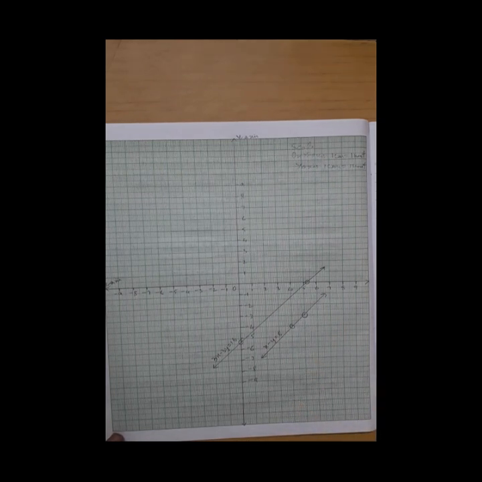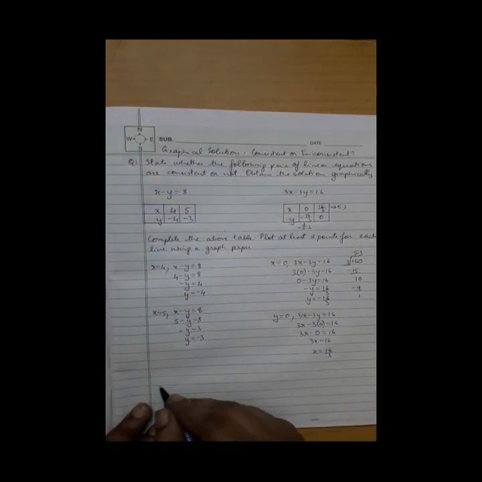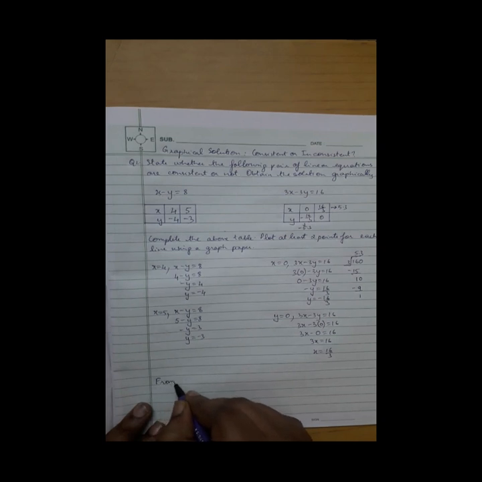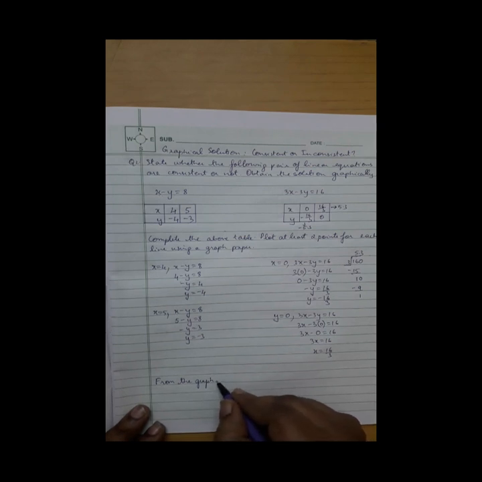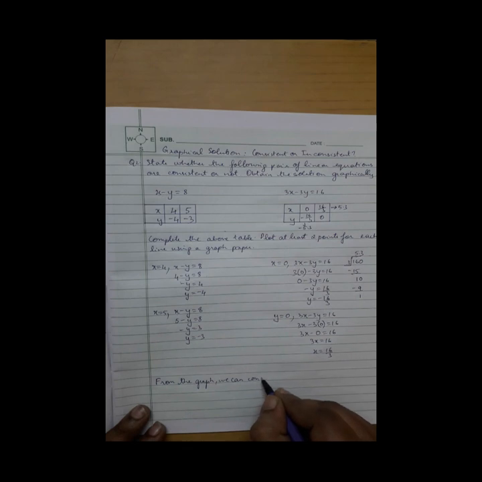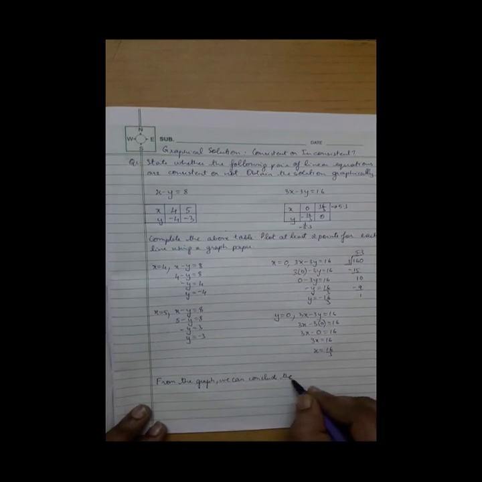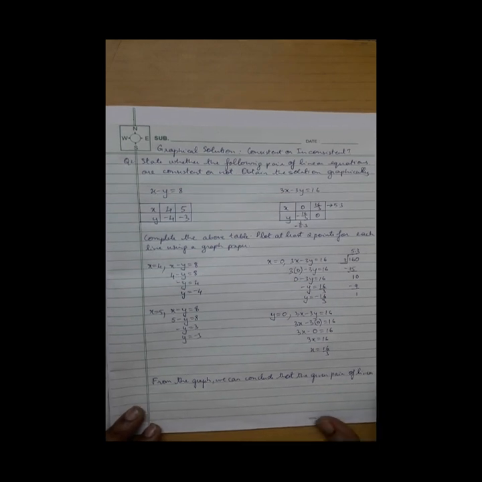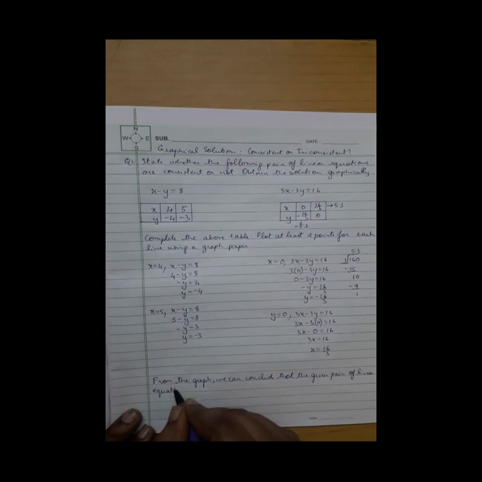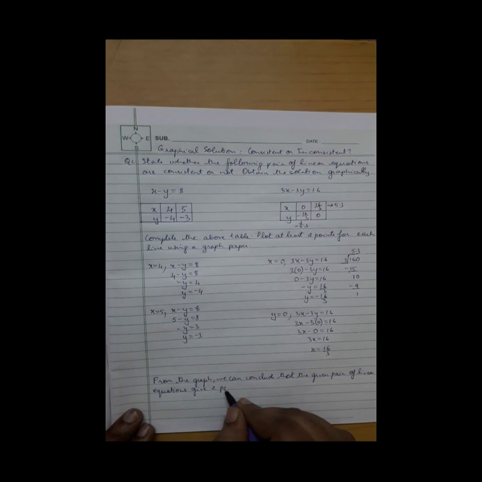So let's conclude. So we can say from the graph we can conclude that the given pair of linear equations give two parallel lines.